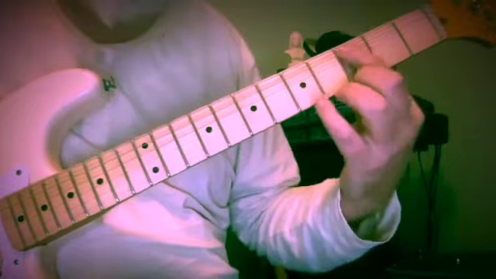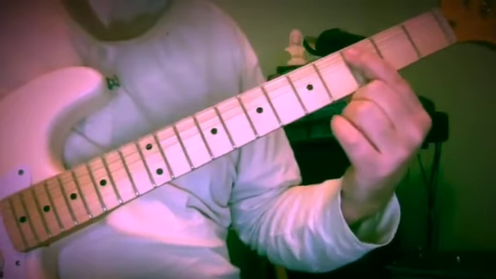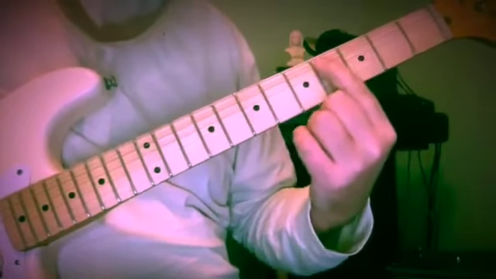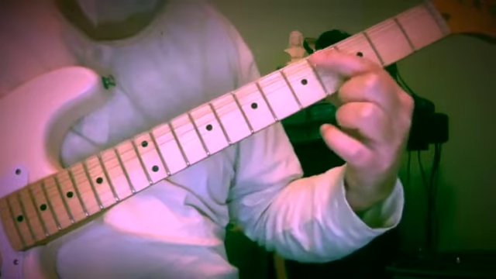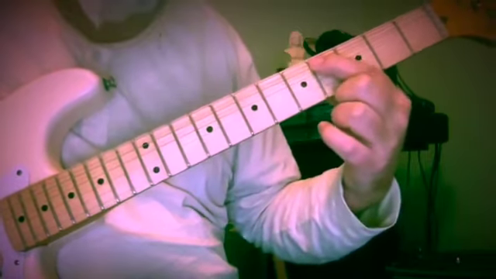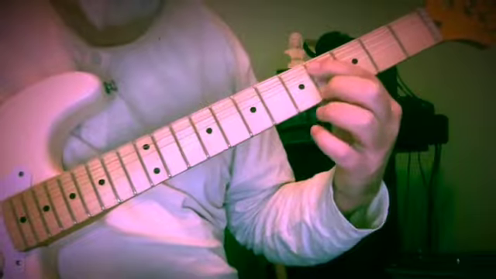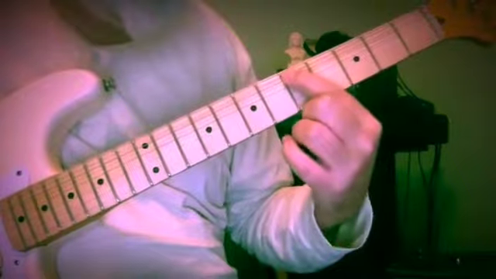So we have C, meaning the 1 chord. We have C sharp, meaning the leading tone or the 5 chord in first inversion of D minor.